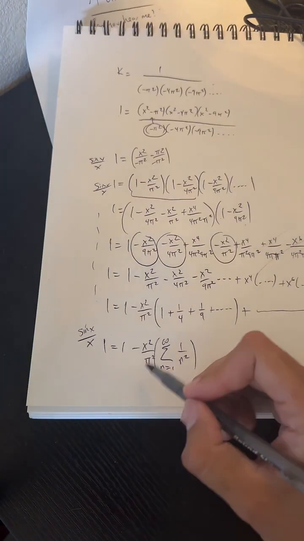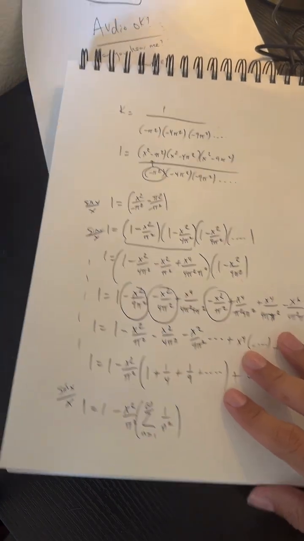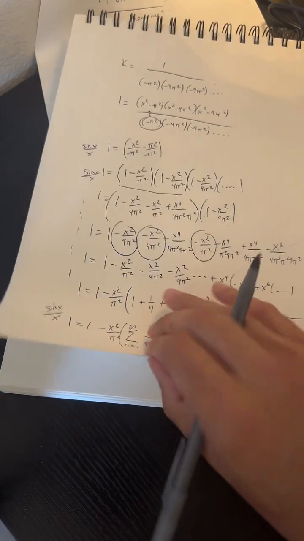So we have sine x over x is equal to this entire thing. So let's go back and revisit the Maclaurin series, and let's use this for a second, okay?